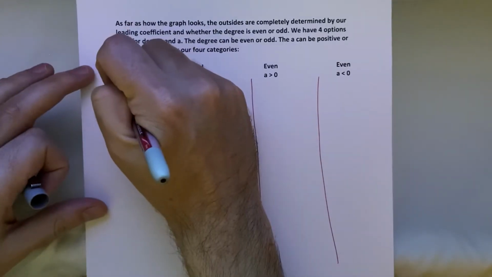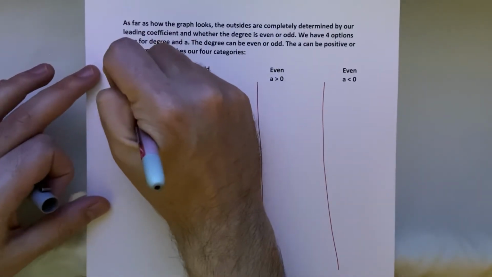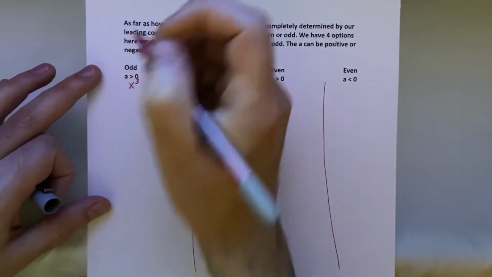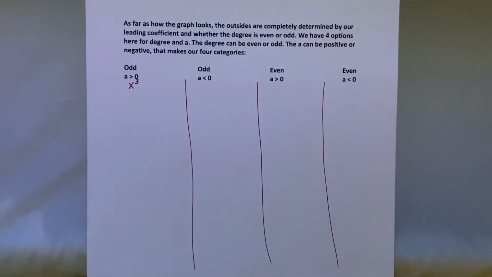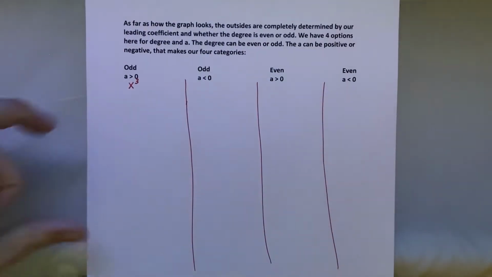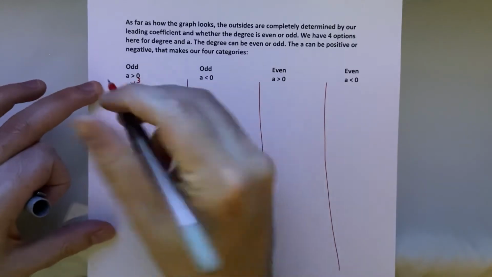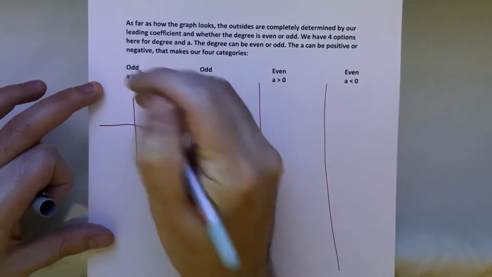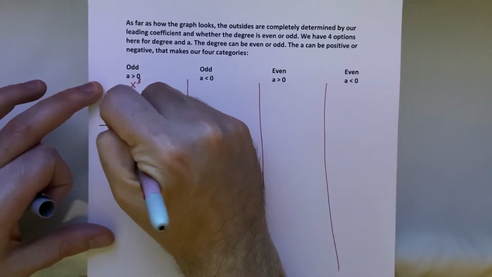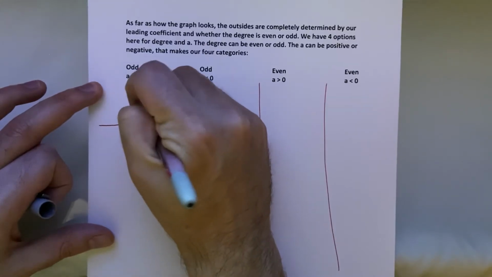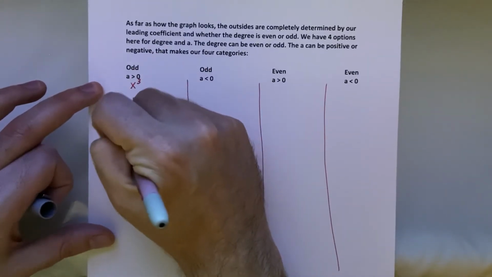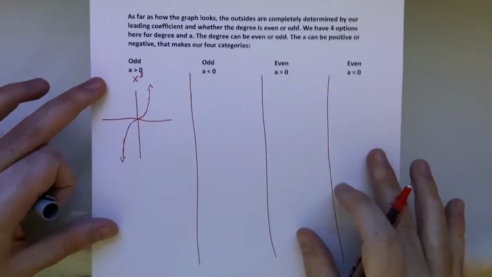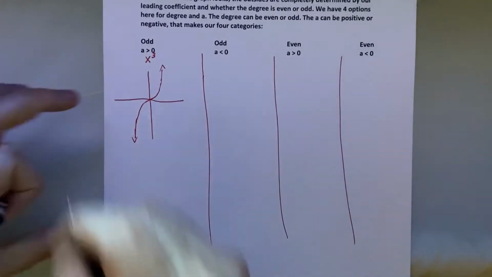Starting with odd and positive. So the most basic function that has an odd and positive degree that's greater than 1, just to be safe, is x cubed. And what does x cubed look like as a graph? It levels off in the middle, of course, but it goes up on the positive side and down on the negative side. So what's happening?